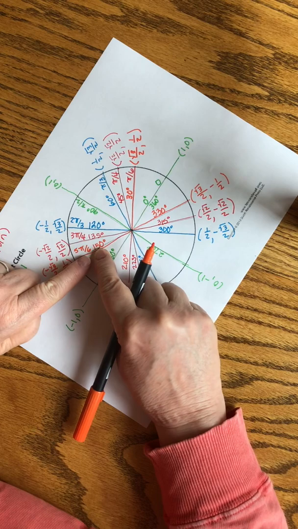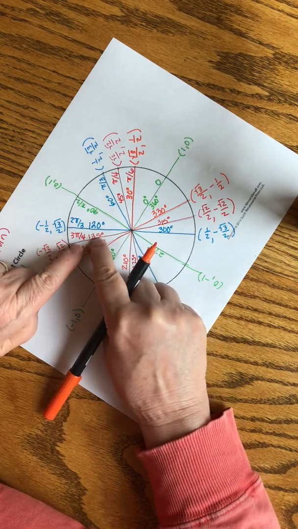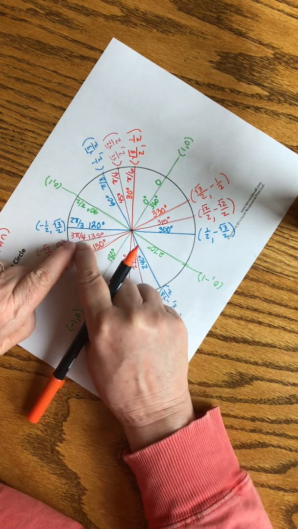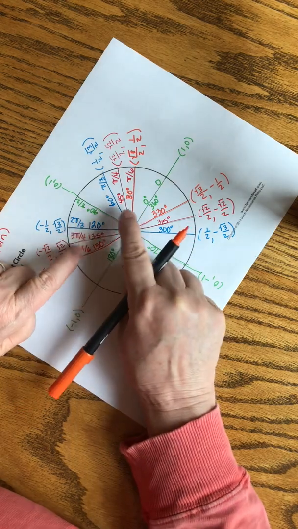This is the angle that relates to the 30 degrees. It's over 6. This is the one that's related to the 45. It's over 4. This is the one related to the 60. It's over 3. So our rule holds out.